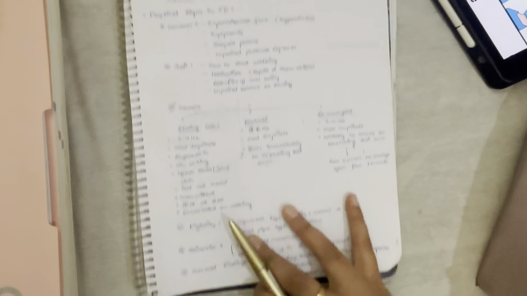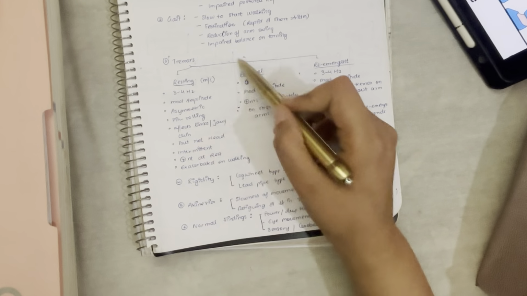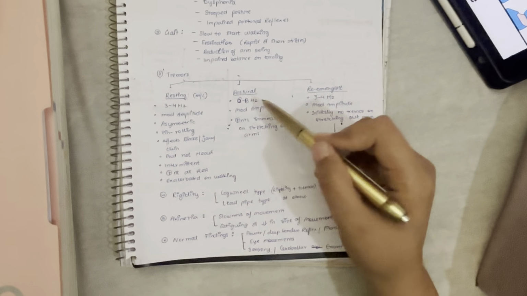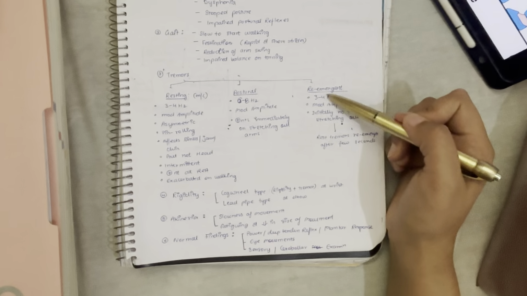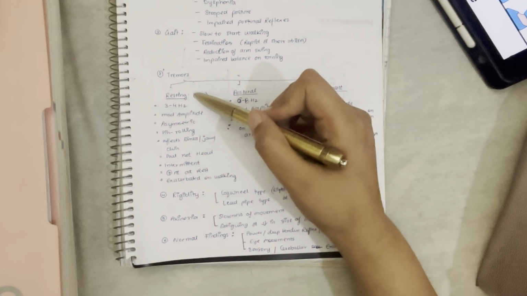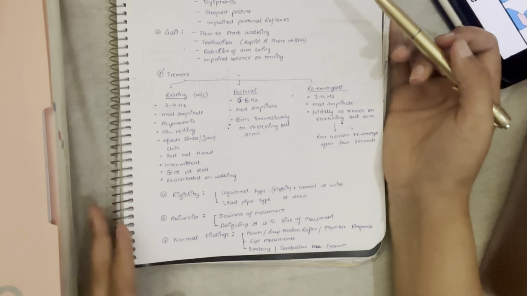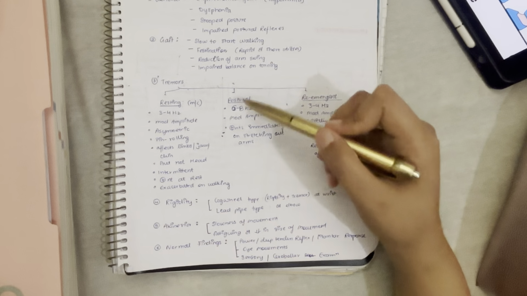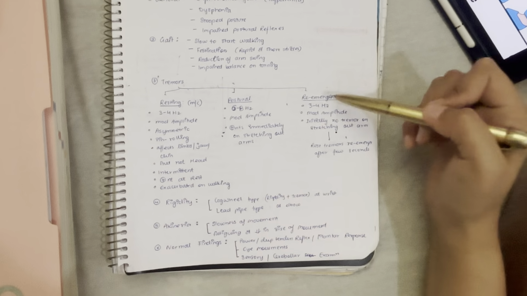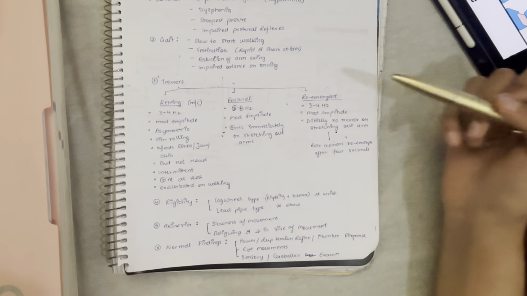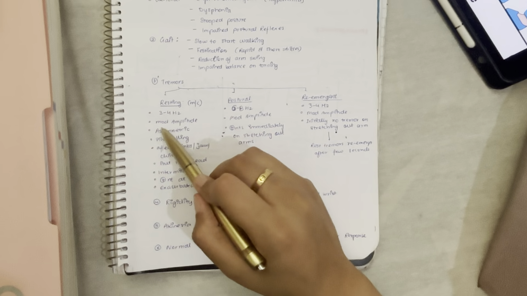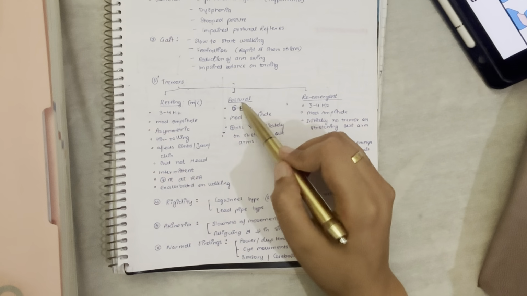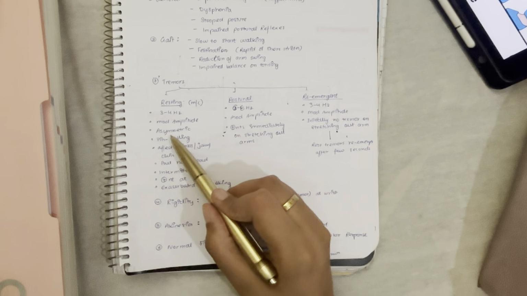Coming to the tremors. So tremors are again of three types. We have resting tremors, we have postural tremors, and re-emergent tremors. Resting tremors are the most common type of tremors in Parkinson's disease. They are 3 to 4 hertz. The postural tremors are of 6 to 8 hertz, and re-emergent tremors again are of 3 to 4 hertz. Now, resting tremors are of moderate amplitude. In fact, all these three are of moderate amplitude. Resting tremors are often asymmetrical.